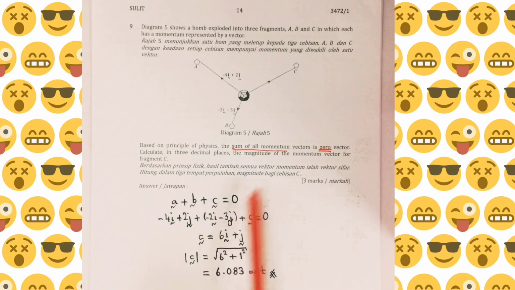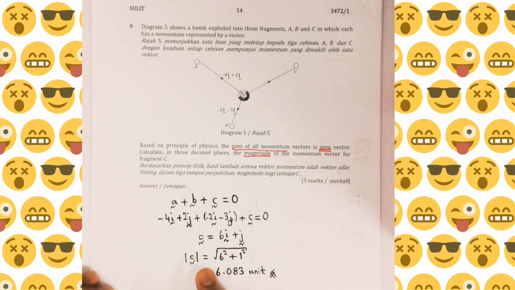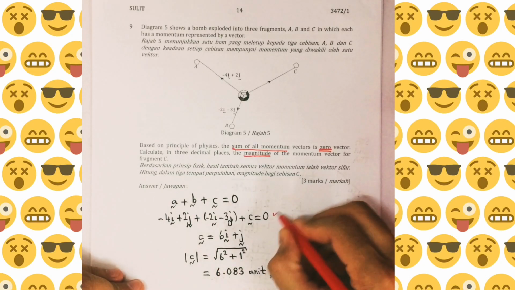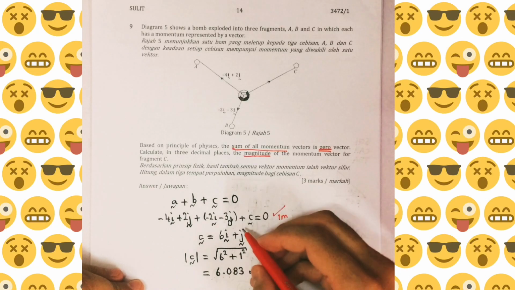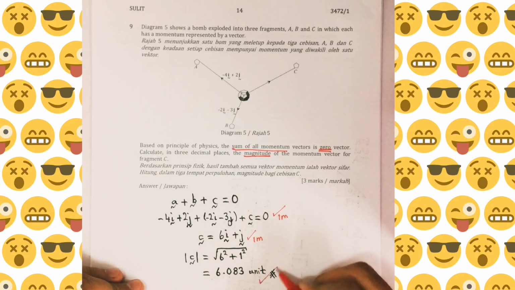Now you find the magnitude, because the question asks you to find the magnitude. So you have to use the modulus. You square these two and then you add. So square root of 6 square plus 1 square will give you this value. If you write this, you get 1 mark here. If you find the modulus, you get 1 mark, and then the final answer will be 1 mark.